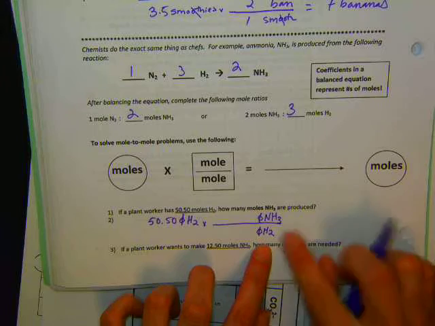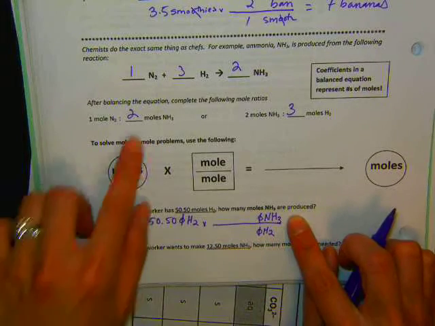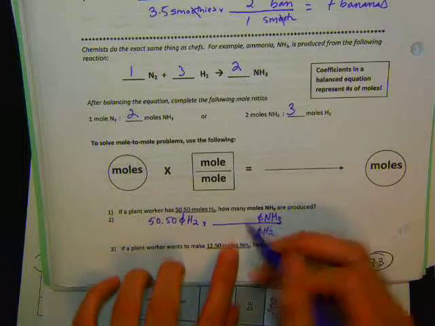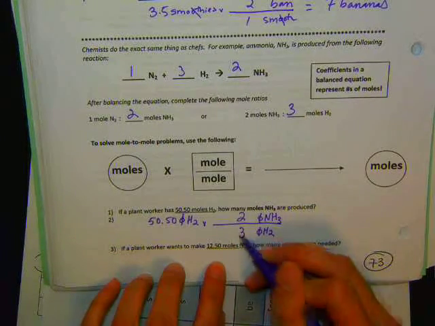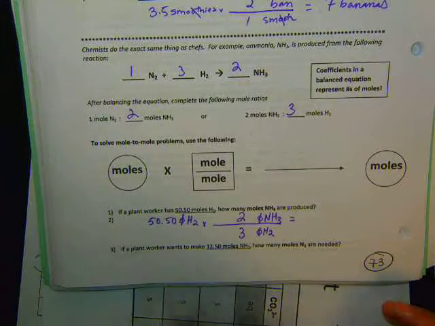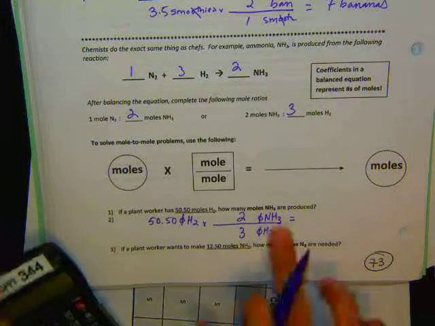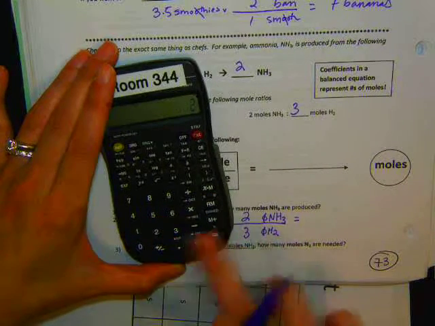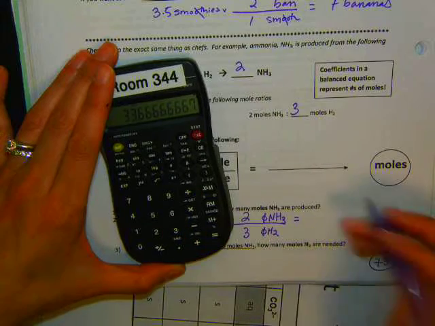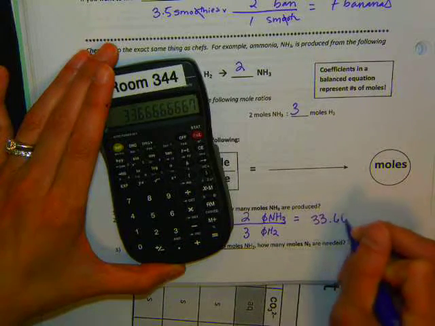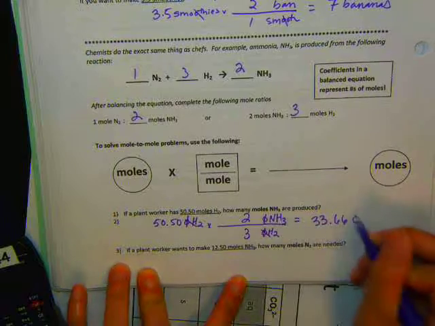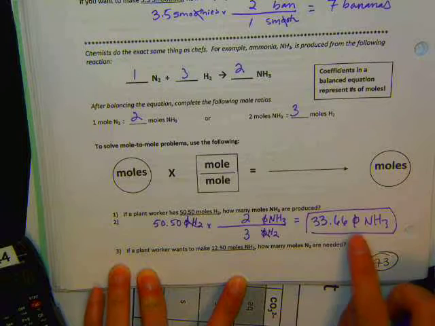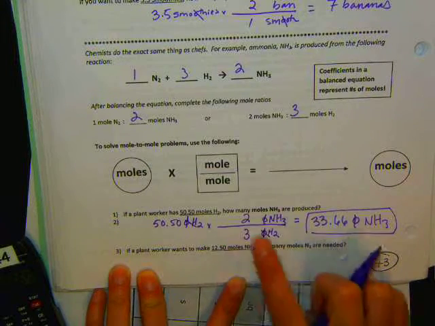Now, where do I find these ratio numbers? Up top. So, H2. So 2 moles of NH3 are for 3 moles of H2. So all this is 50.50 times 2 divided by 3. So 50 times 2 divided by 3 is 33.66, and remember I canceled out, so moles of NH3. If you do not have the units, you will not get this correct. Okay, so make sure you're doing your units and canceling out.